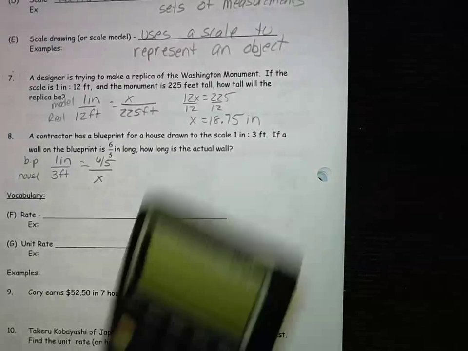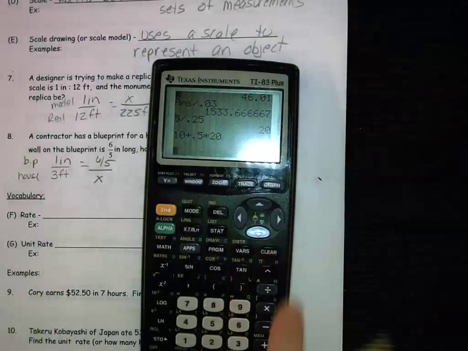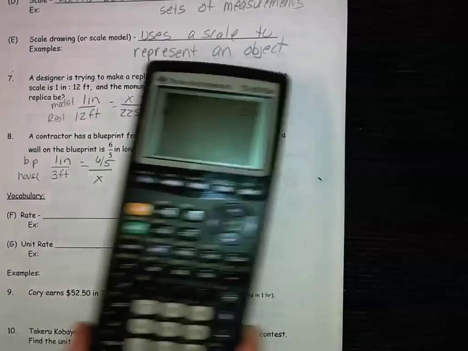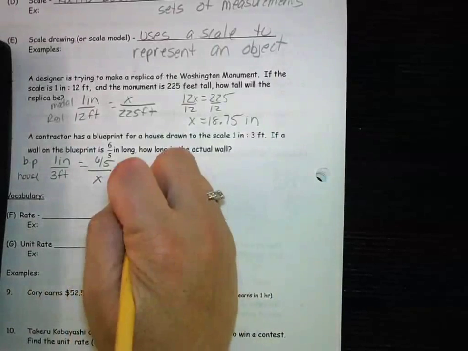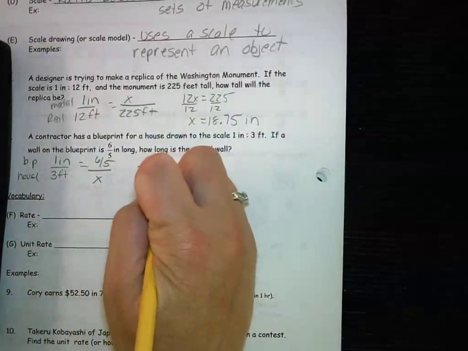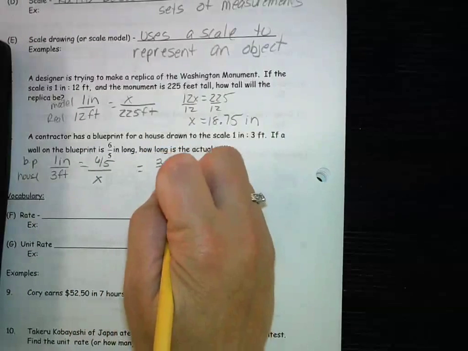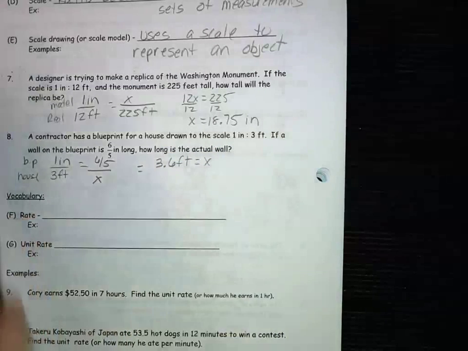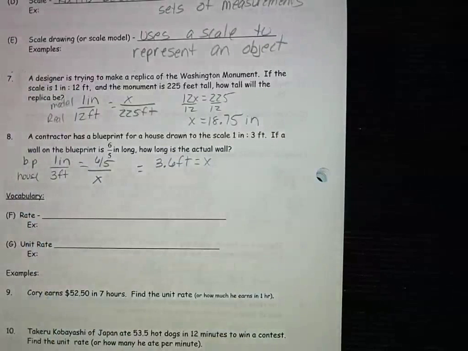When I multiplied this, I would do 3 times 6 divided by 5, which would be 3.6 feet equals x. So that wall would be 3.6 feet long.